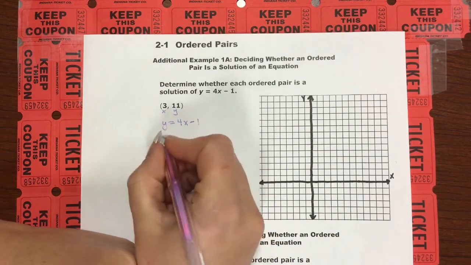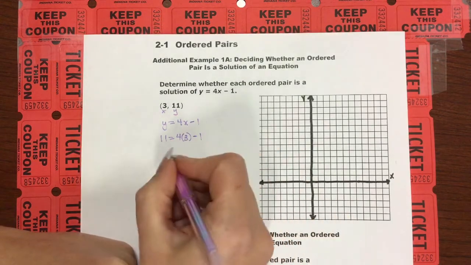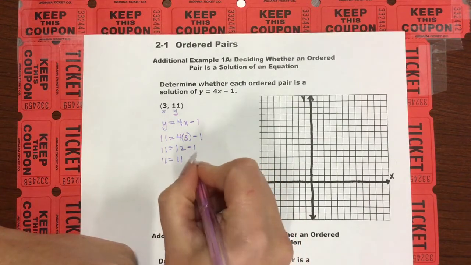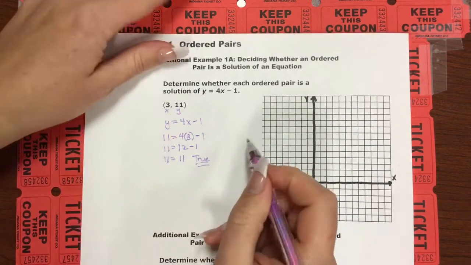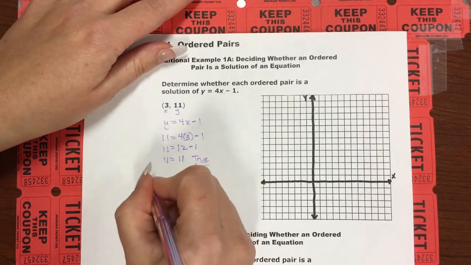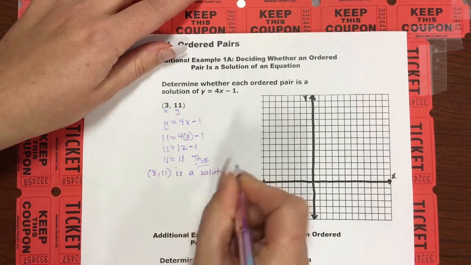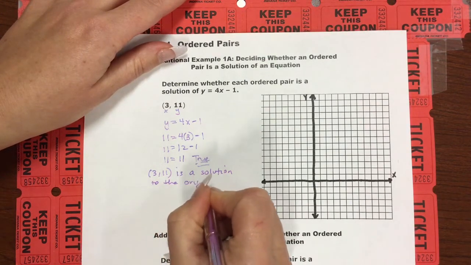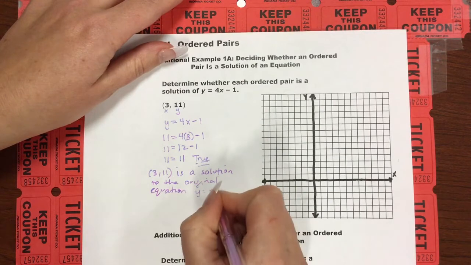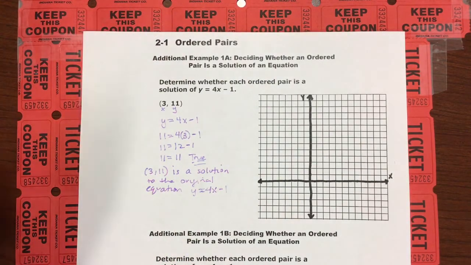So we're going to substitute 11 in for y: 11 equals 4 times x, which is 3, minus 1. And what do we have? 11 equals 4 times 3 is 12. 12 minus 1 is 11. So this is a true statement, which means the point that we substituted in, (3, 11), is a solution to the original equation y equals 4x minus 1. Okay? So that's how you solve the problem algebraically.